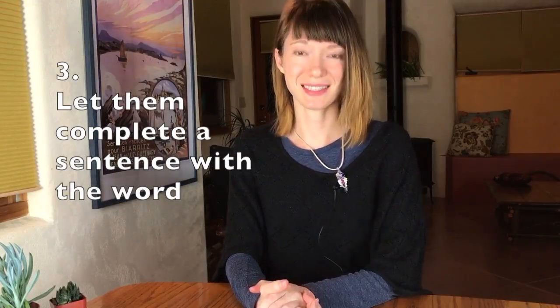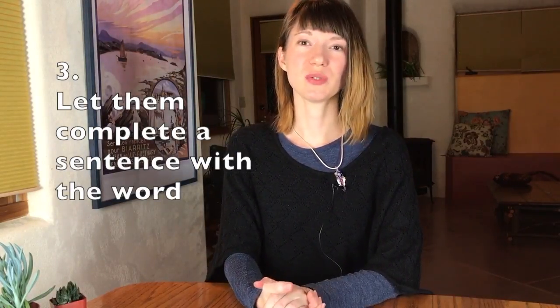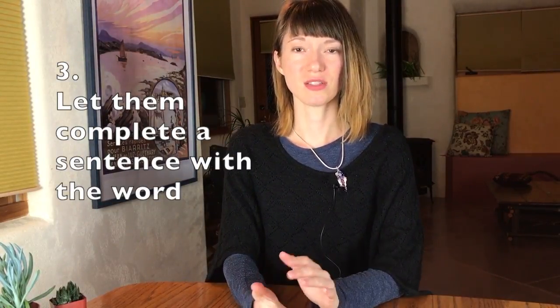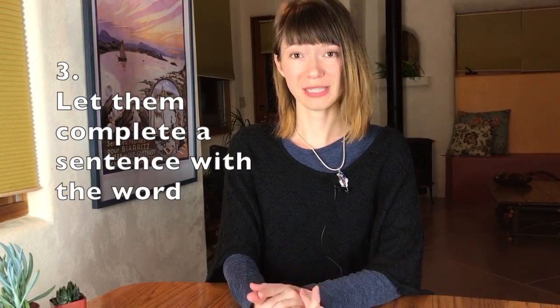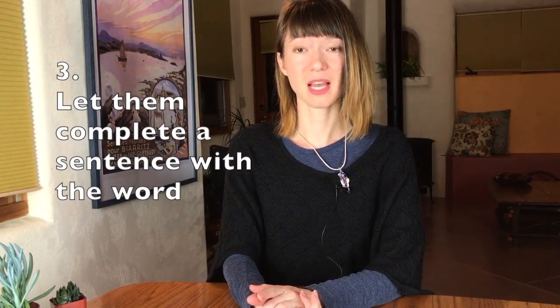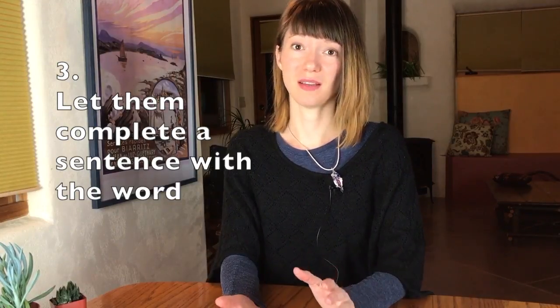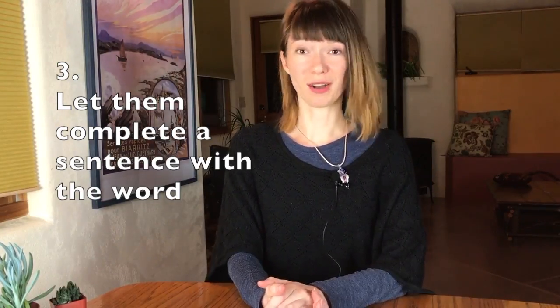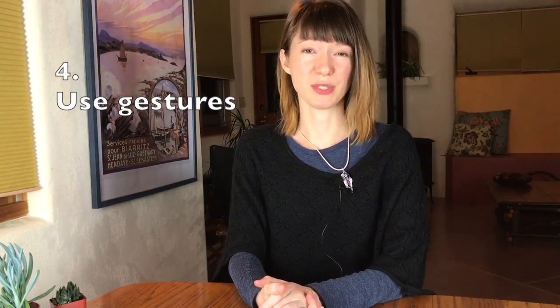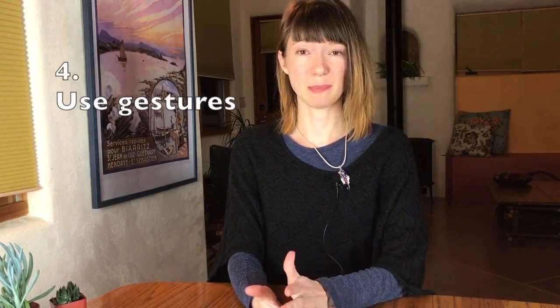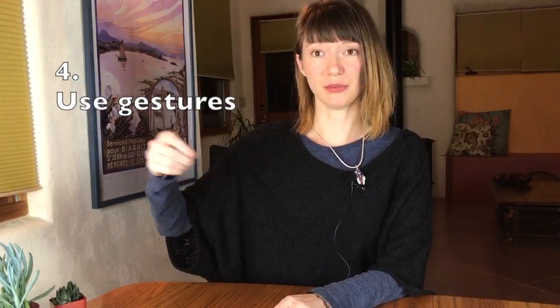Number three, sentence completion. This is when you say the first part of a sentence so that they can finish it. For instance, you would say, I pledge allegiance to the, and they would say flag. Number four, you can use gestures to cue someone. So if you want them to say pen, you can act like you're using a pen.